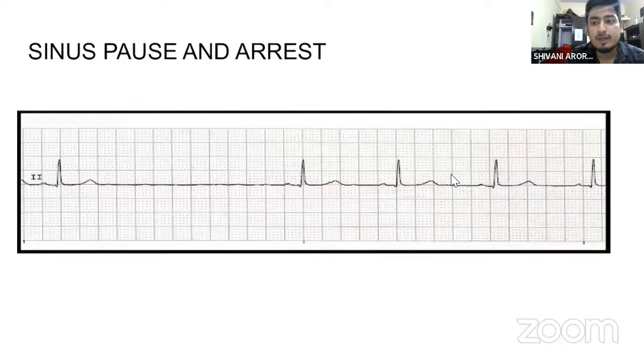Now we have sinus pause and sinus arrest as a presentation of sinus node dysfunction. So what is the difference between sinus pause and sinus arrest? Suppose in this ECG we can see that the P wave is there, QRS is there, T wave is there, and suddenly the sinus node stops firing. And again the SA node takes up the work suddenly, and again it started.